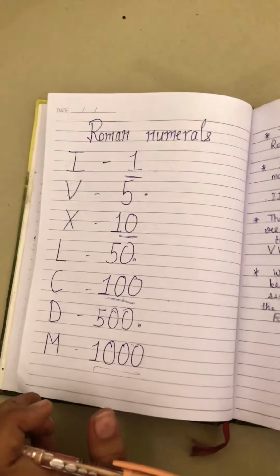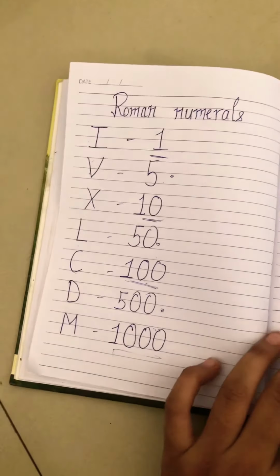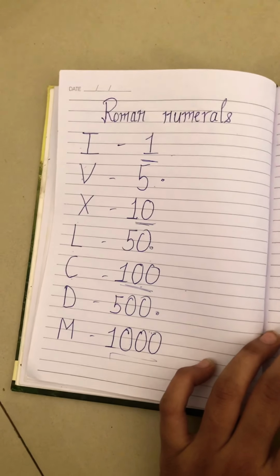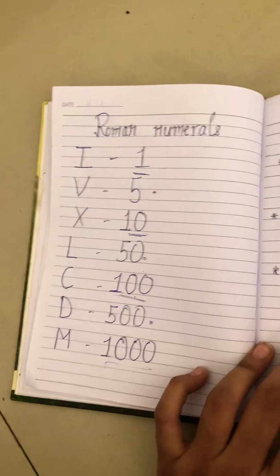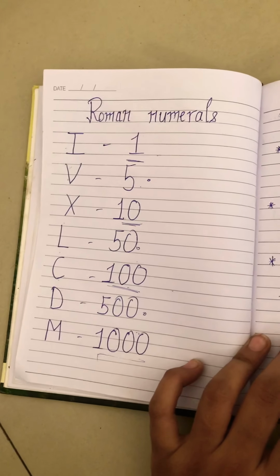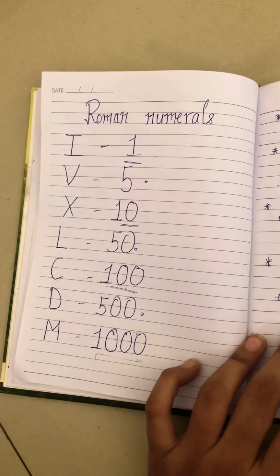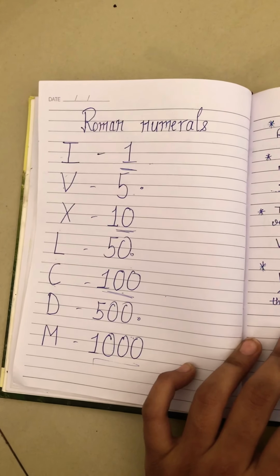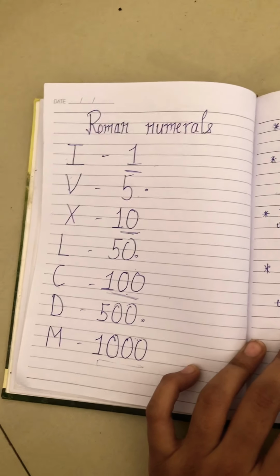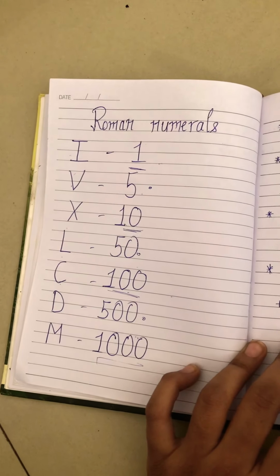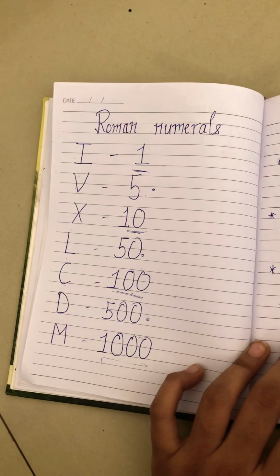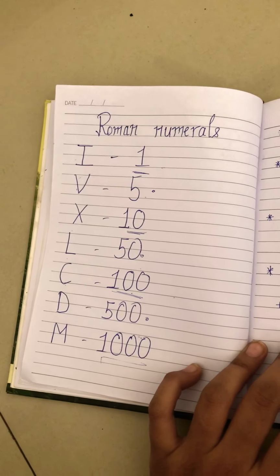Now, where do you see Roman numerals? Why are we studying it right now? Do you see clocks? In clocks they use Roman numerals, and also in the Olympic games they use Roman numerals, and to represent your class, 4th, 6th, 10th, you must have seen Roman numerals written there also. So that is why we are studying Roman numerals, as they are in use nowadays also.